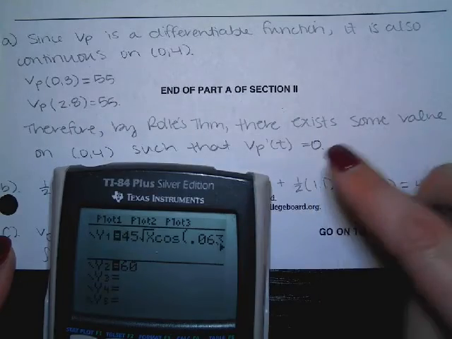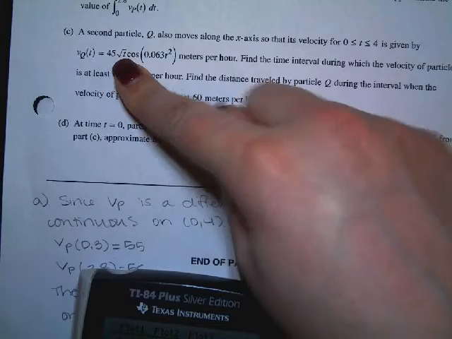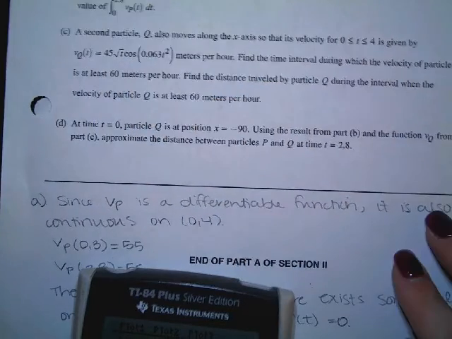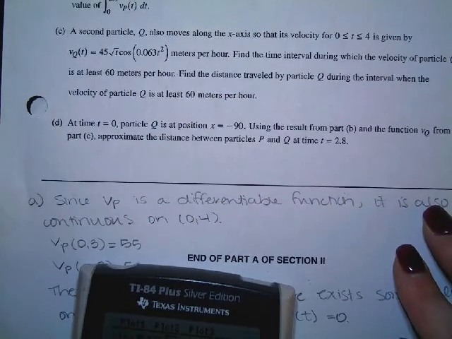I put in the function VQ right here. I don't like the two other lines. Yeah, those look a little wonky.